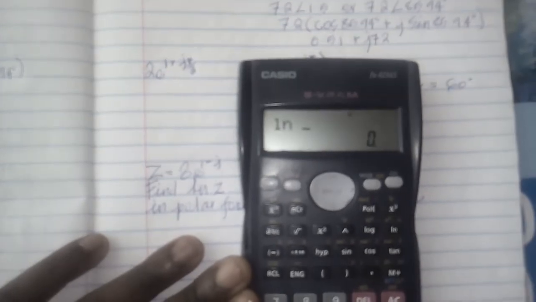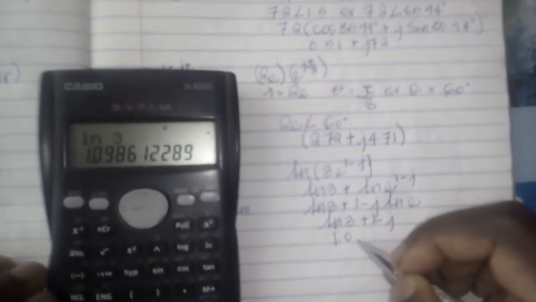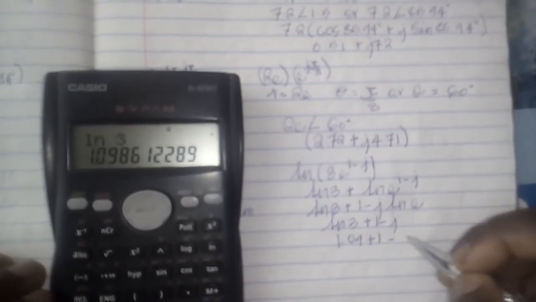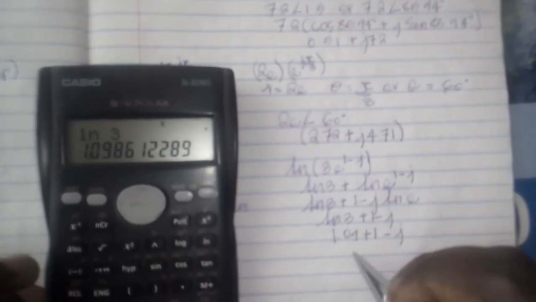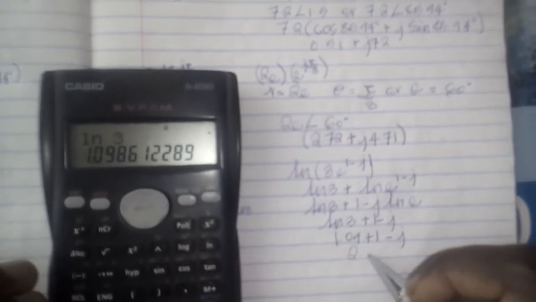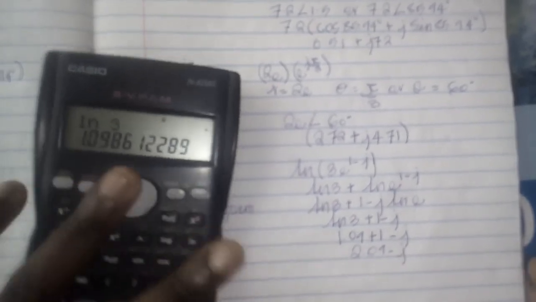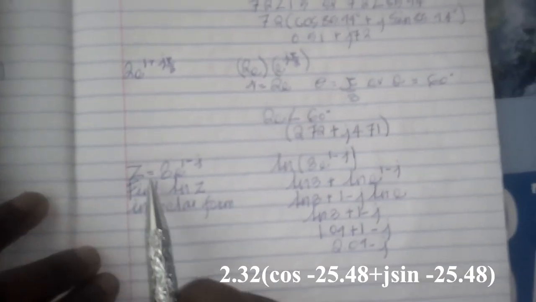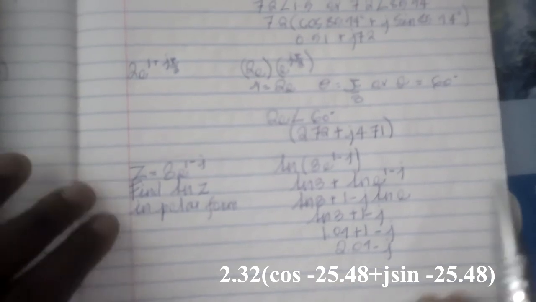Natural log of 3 is 1.09, plus 1 minus j. So the real part is 2.09 minus j. And that's it. We have written this complex number in rectangular form.